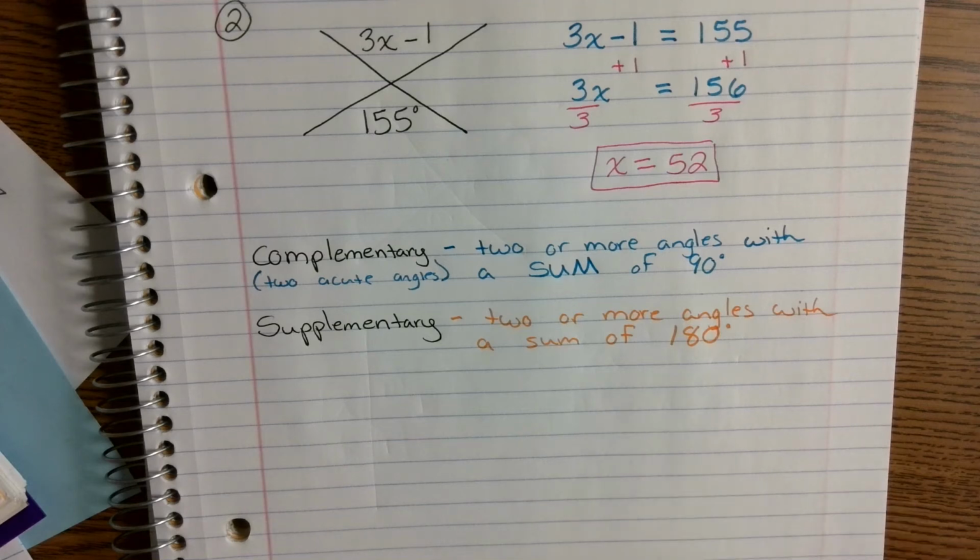So you could have a whole bunch of acute angles that would add up to 180. You might have two right angles, that adds up to 180. You might have one acute and one obtuse angle that have a sum of 180. There's different ways that you could pair it.